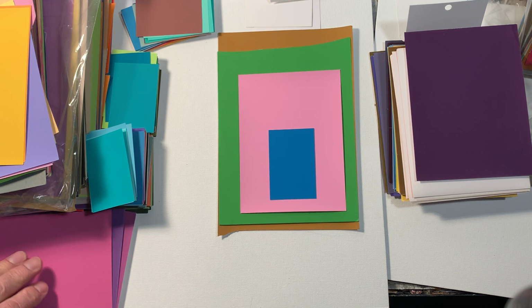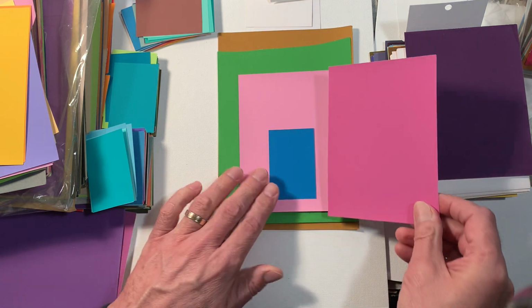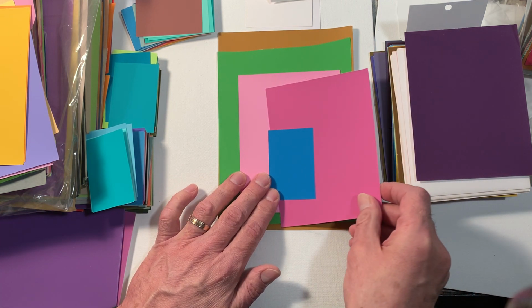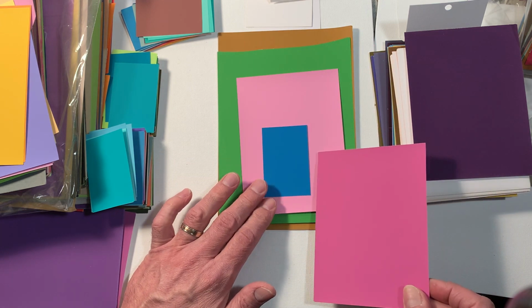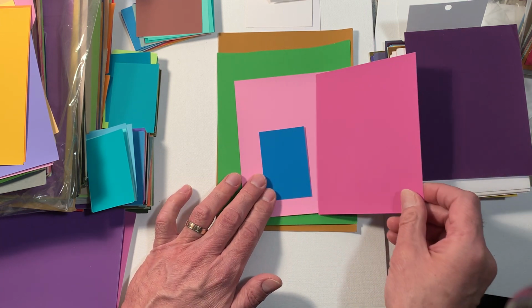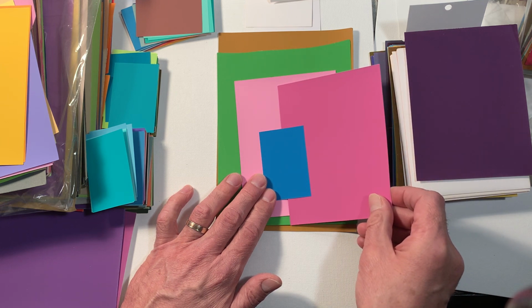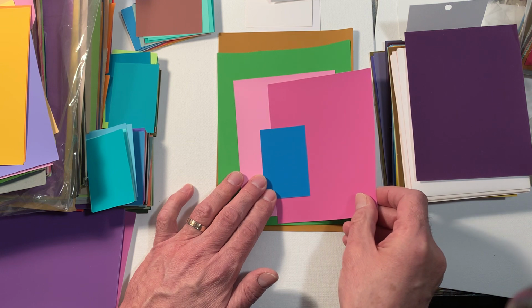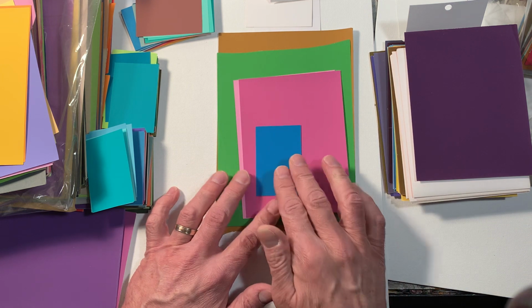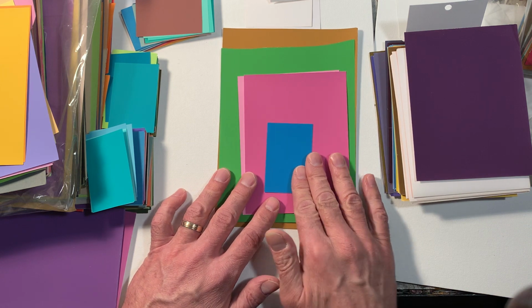Okay? Just basically looking and seeing what happens. Okay. Now, when I look at the edges around this blue here, it feels different here. See how it's no longer as sharp? It kind of turns it off in a way, but it turns it on in another way as well. Okay.